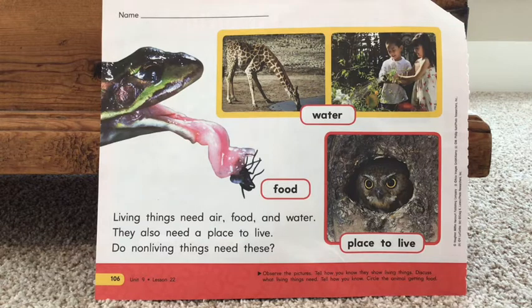Now, many plants get water from rain, but during dry periods, people may provide water to help keep these plants alive, like the children are doing in this picture. Because it hasn't rained in a while, the children are using a water hose to give the plants some water to drink. Now, look at the picture of the owl. Read the label. It says, place to live. So not only do living things move on their own, grow, eat, drink, and breathe, they also have to have a space to live.